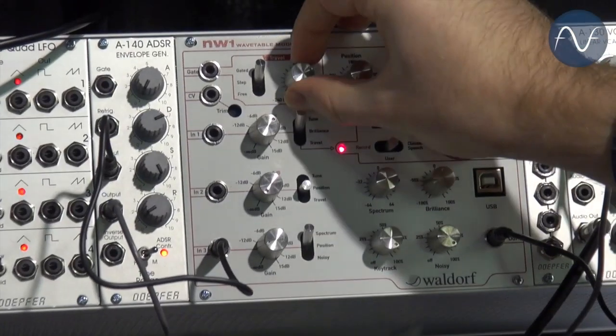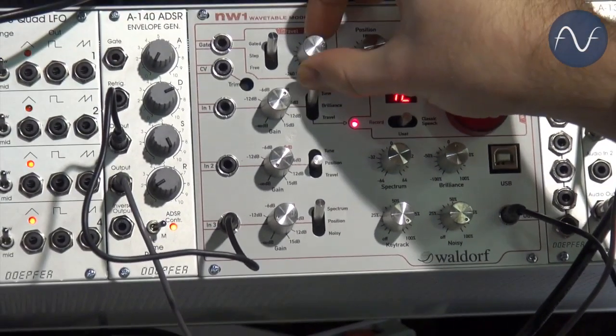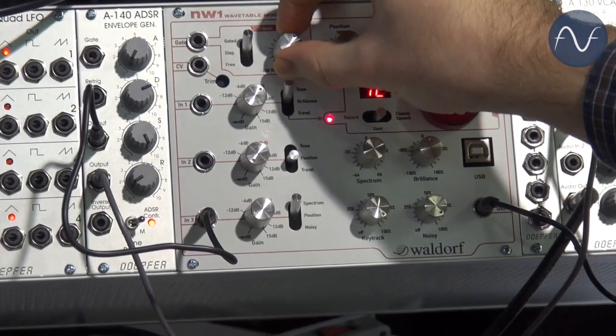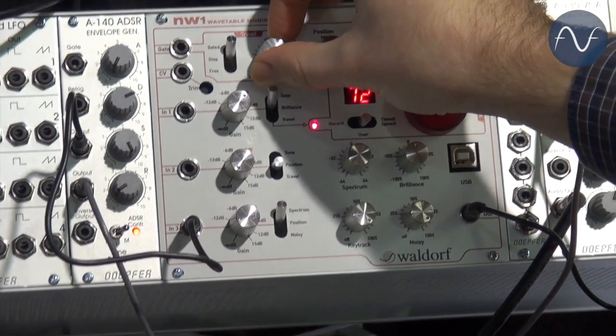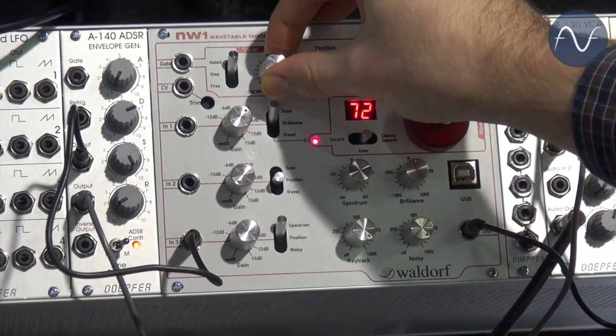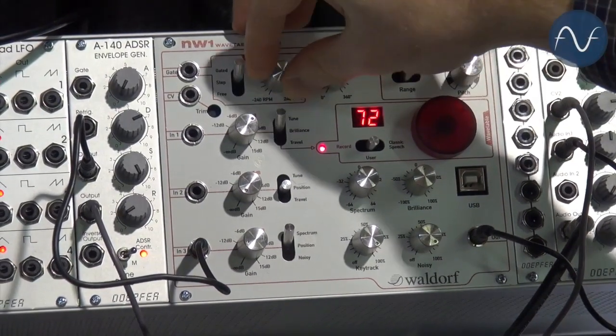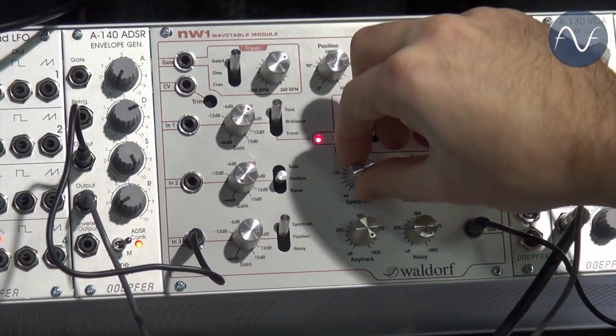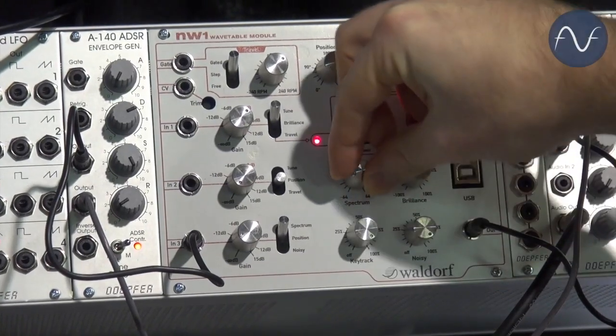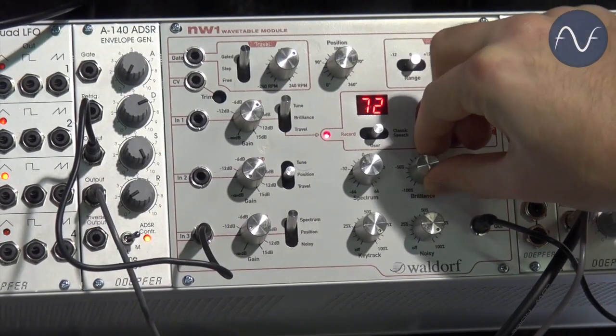And now what we can do is speed up the playback, of course, like you would be able to do on a sampler. You can make it very slow, going reverse, and still have the control on the spectrum and the grain size.